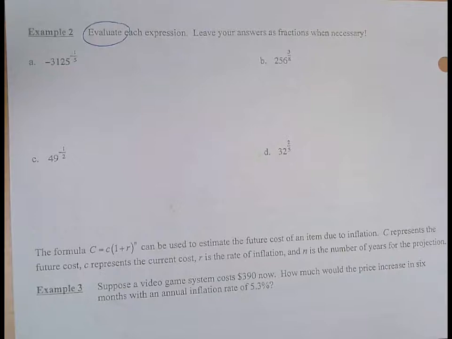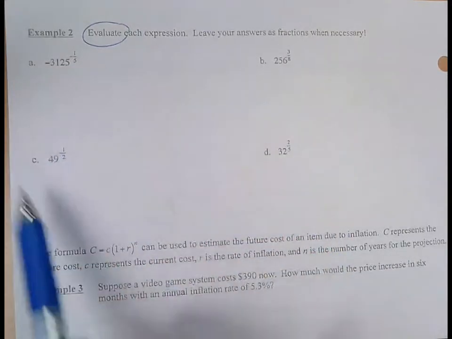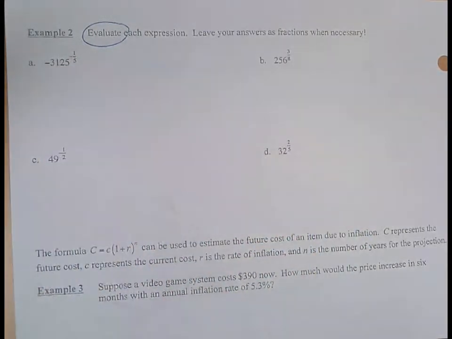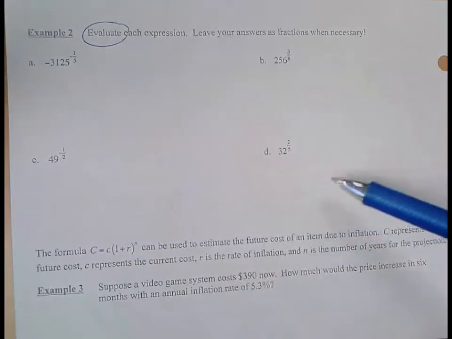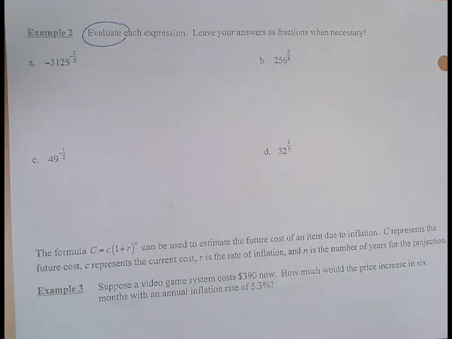So when I give you this type of problem, I am not just looking at your answer. I'm going to be looking at how you got your answer. So I want to see your process for rewriting these. I do not just want you to type into your calculator and then give me what the calculator says. So if your calculator gives you a decimal, I want you to give your answer as a fraction, because I want to see that you know why it equals that decimal.